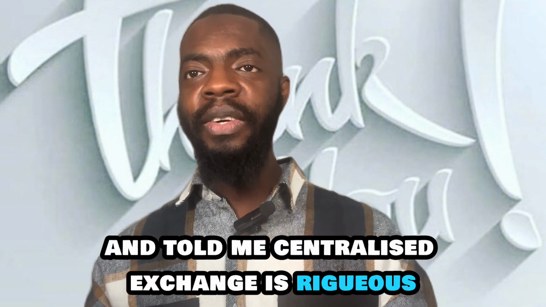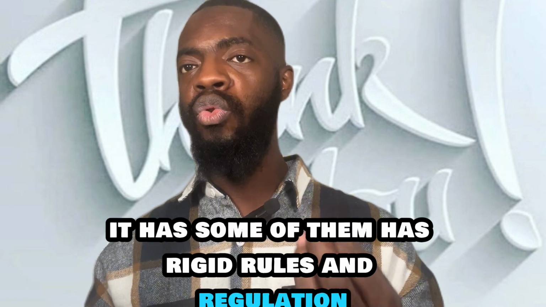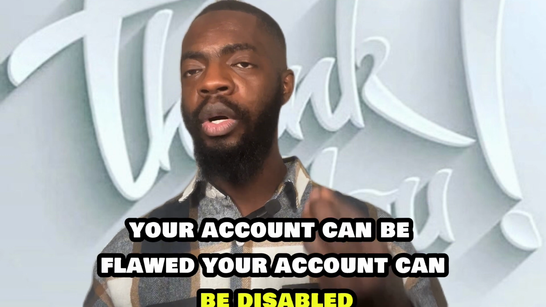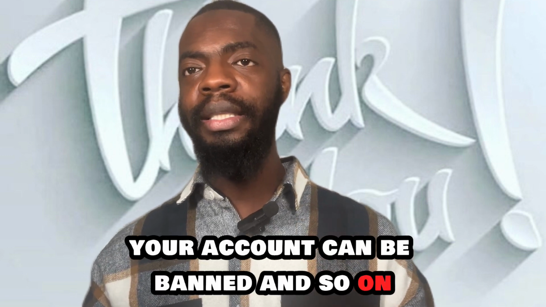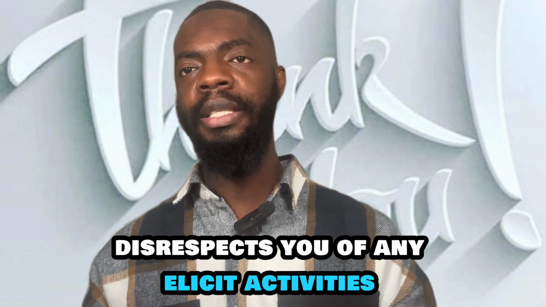Thirdly, some centralized exchanges have rigid rules and regulation. Your account can be flagged, disabled, or banned, and so on, if for whatever reason they suspect you of doing any illicit activities.